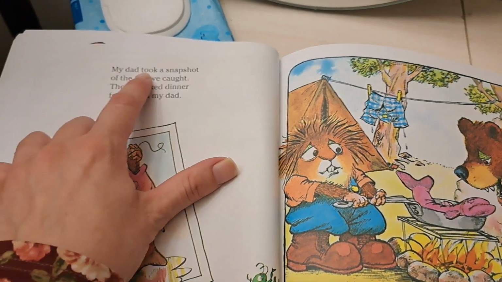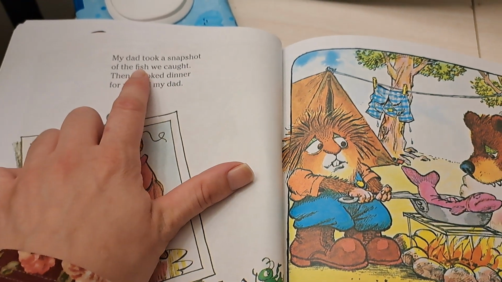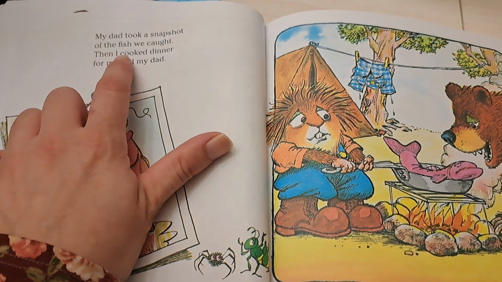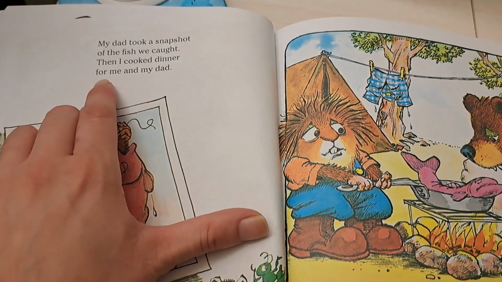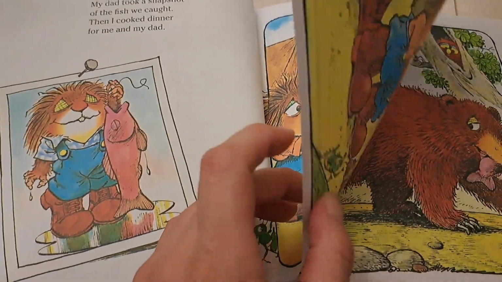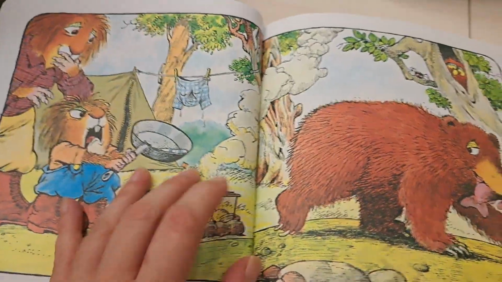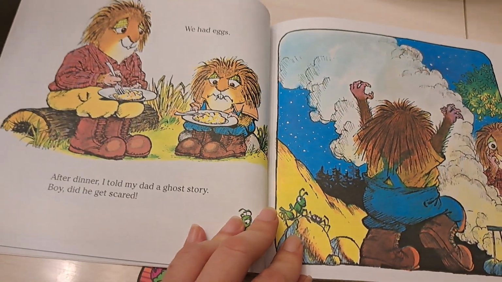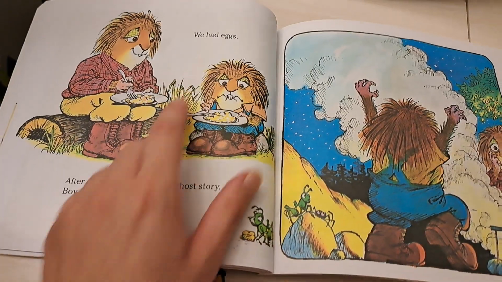My dad took a snapshot of the fish we caught. Then I cooked dinner for me and my dad. Oh, the bear wants some. Oh, looks like he got it. We had eggs.